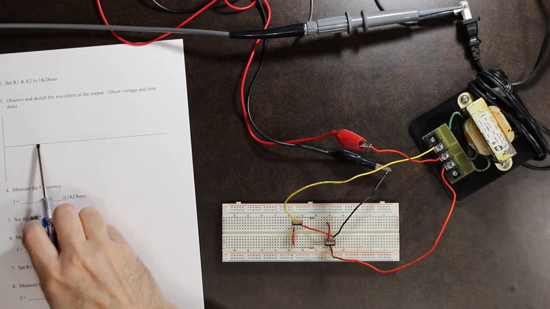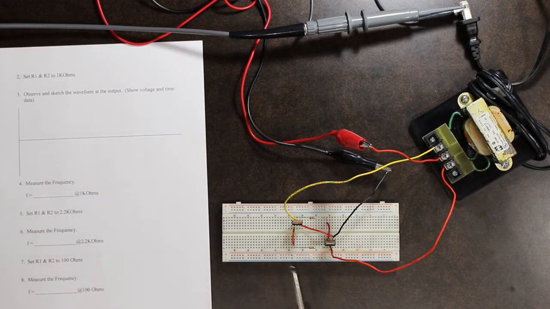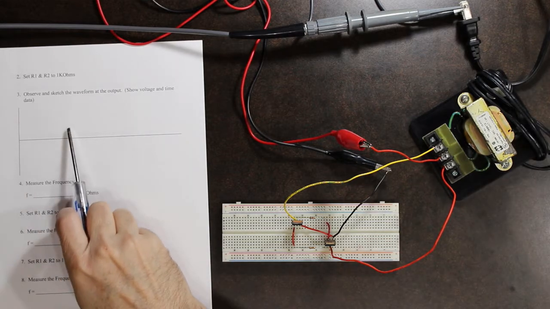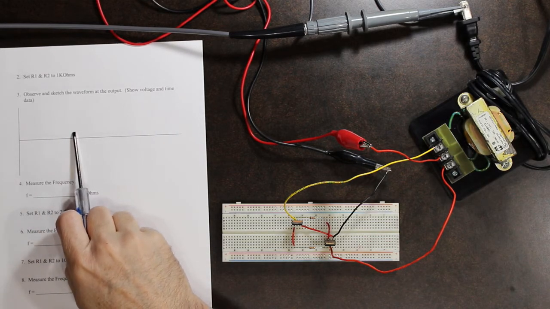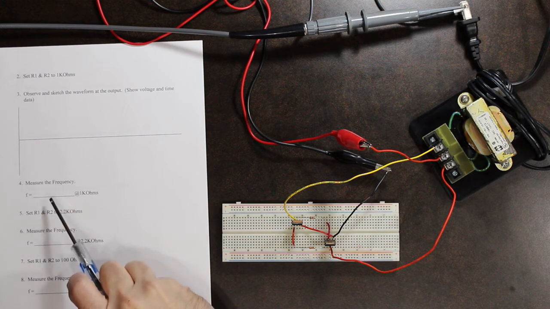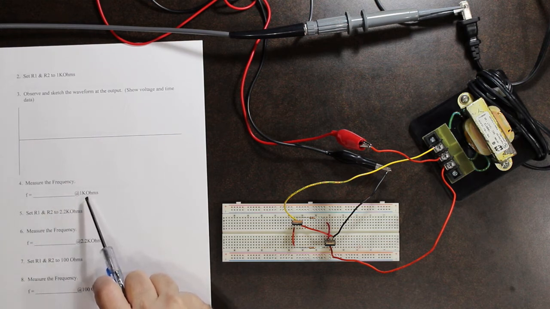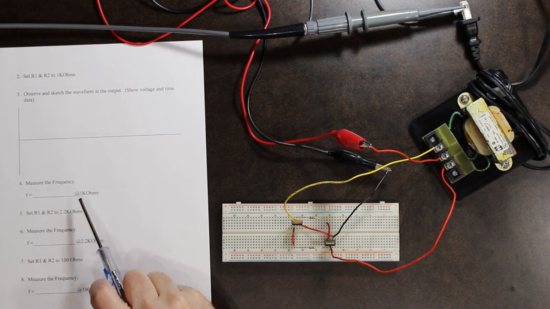So the 1K resistor. We're going to click this thing on. The input is going to be 3 volts as a DC input. We're going to take a look at what our waveform looks like, and we are going to measure the frequency of that waveform at 1K. So here's what we got.